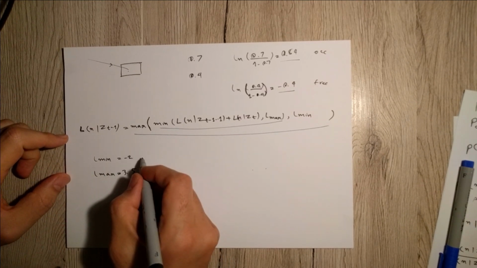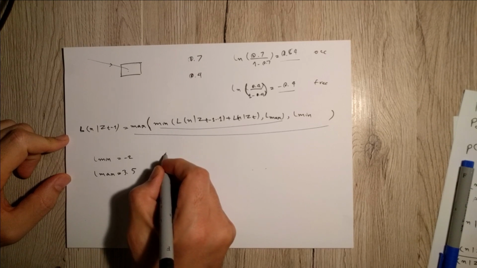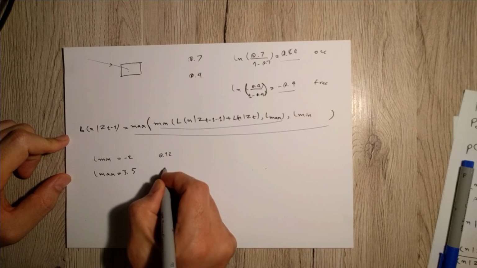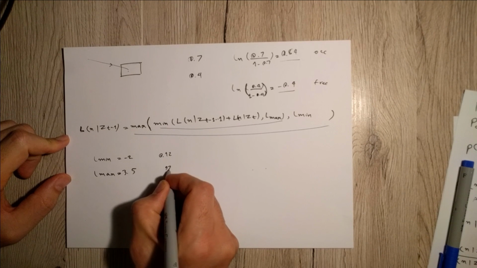Which again comes from these two numbers, 12 and 97%.